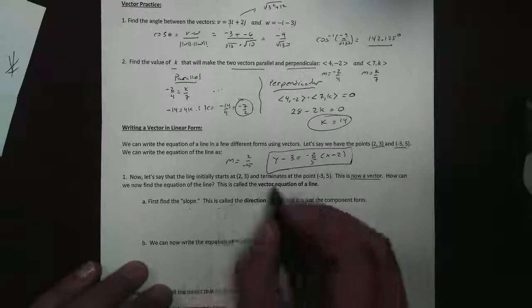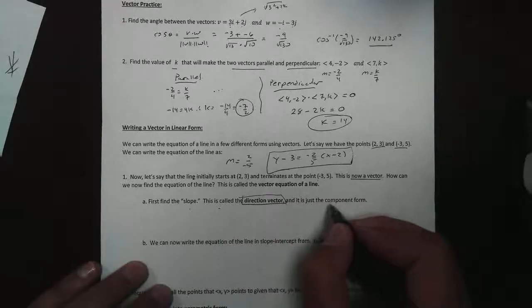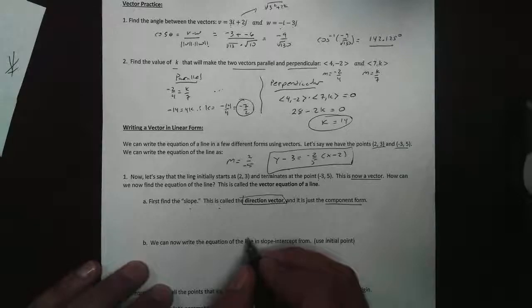First, we find the slope. This is what we call the direction vector. This is the slope of our line. And this is just that component form that we talked about last week.